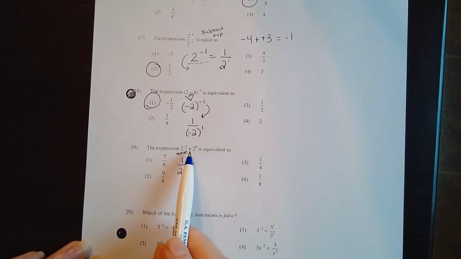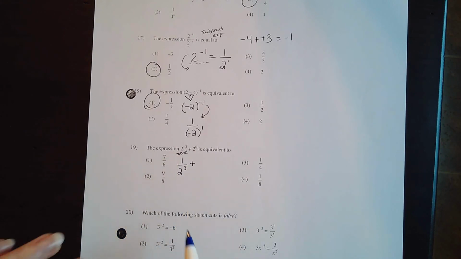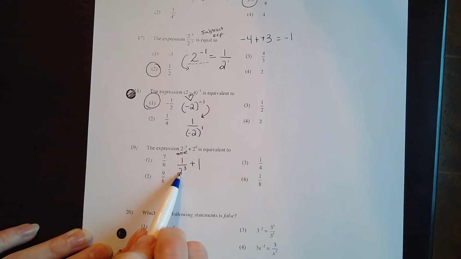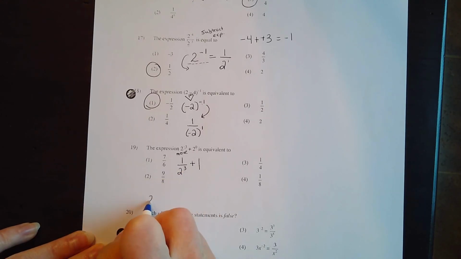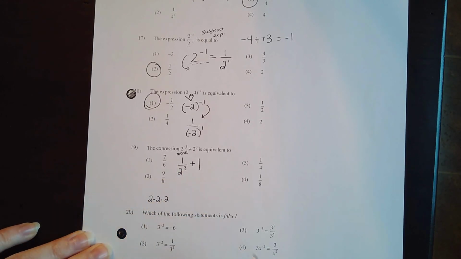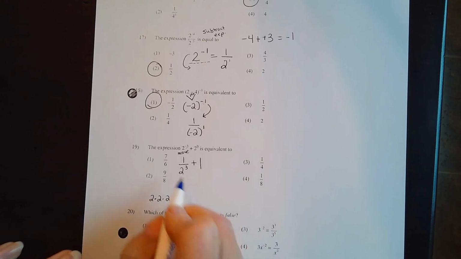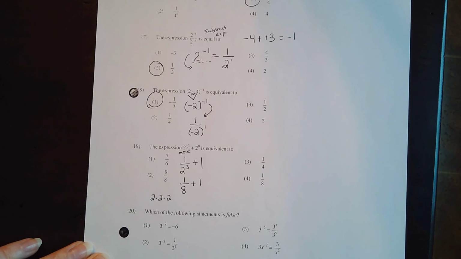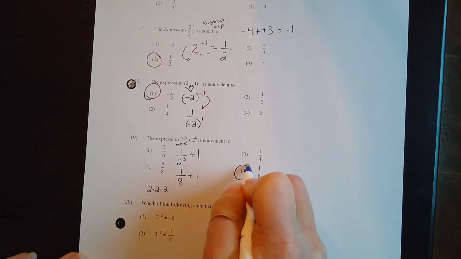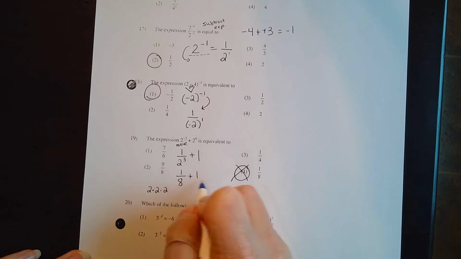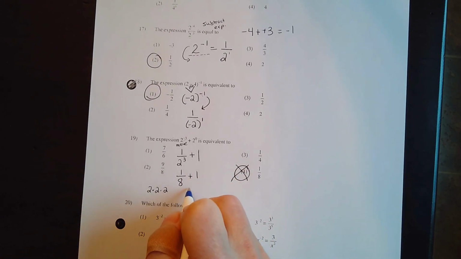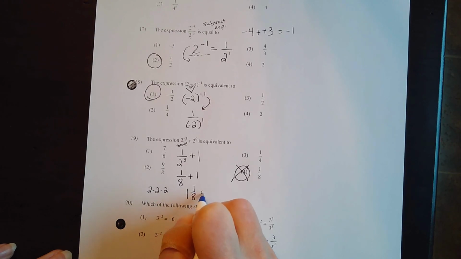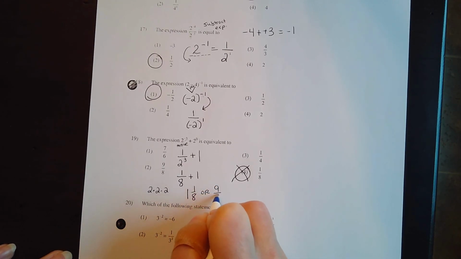And we're going to add to it 2 to the 0 power. Anything to the 0 power is 1. Well, what is 2 to the third power? That's 2 times 2 times 2. You can do that right in your calculator. It's 1 over 8 plus 1, which is, oh, I'm sorry, that is not 1/8. I was thinking times in my head. It's 1 plus 1/8, which is 1 and 1/8, or 9/8.